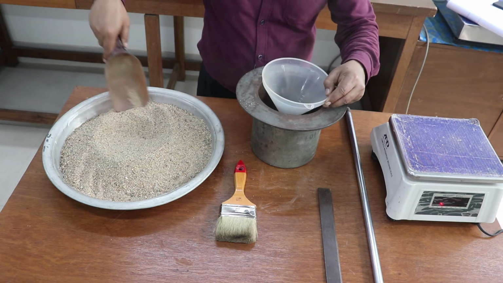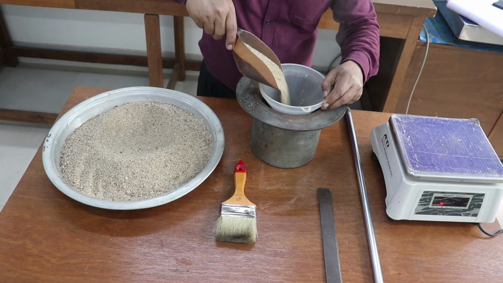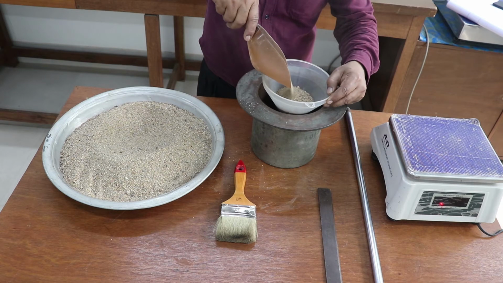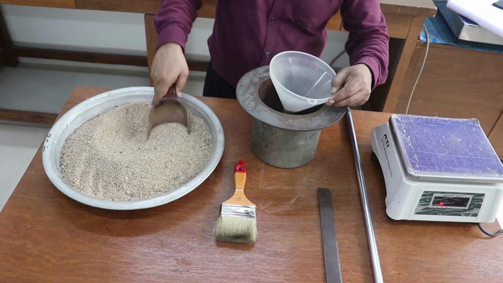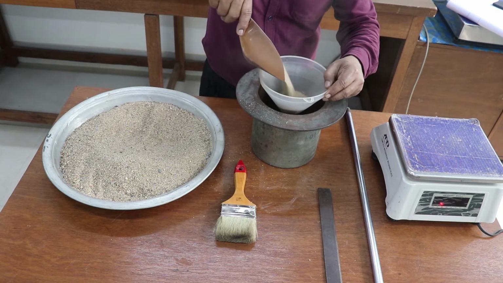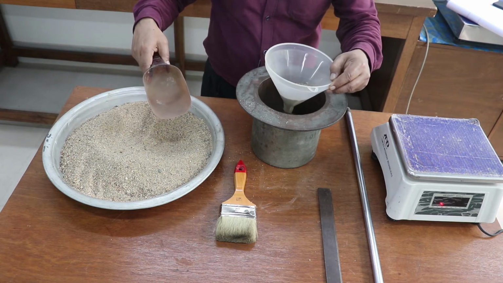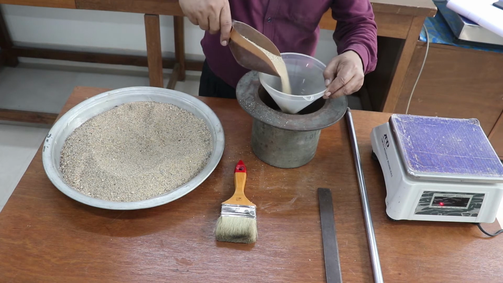No matter how much soil sample we are pouring, we continue the pouring process till the mold is filled. The process continues.